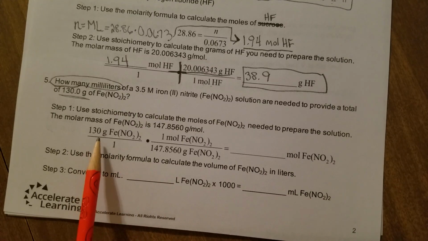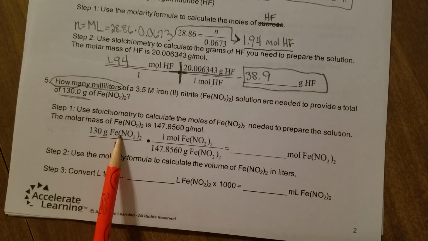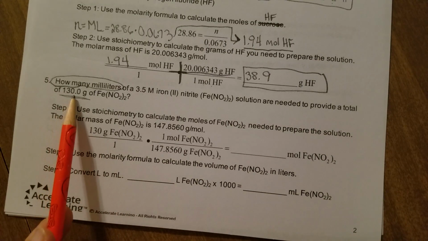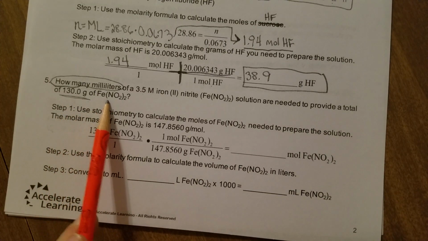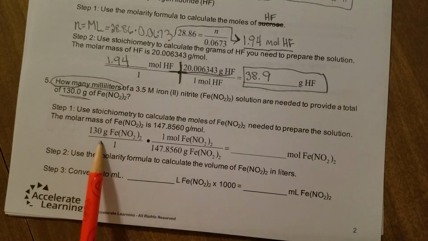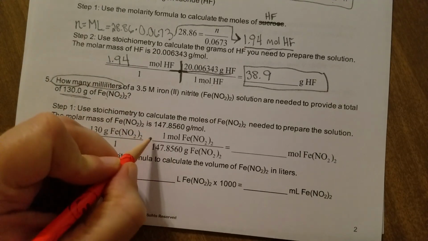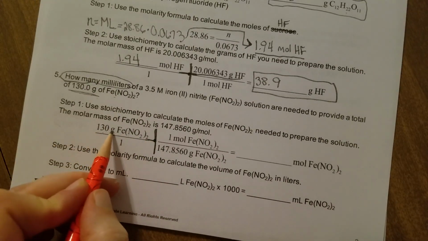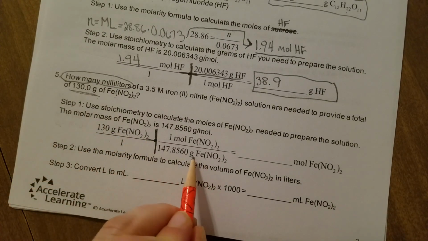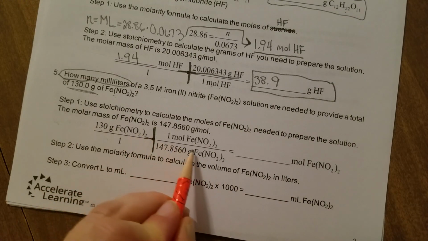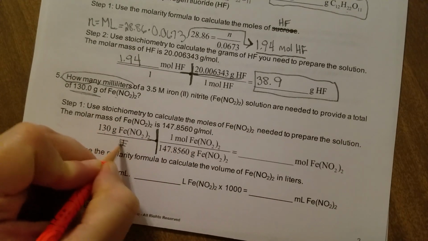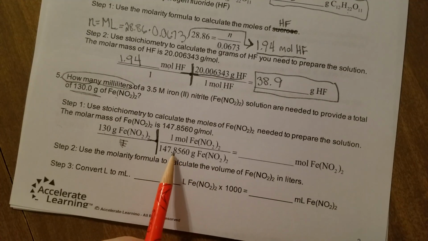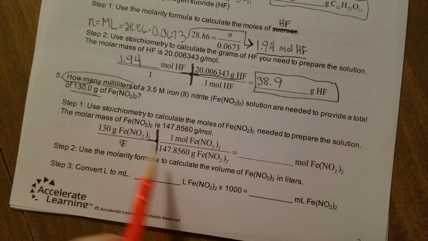All right, so we start with number, unit, and substance. We start off with the grams of iron 2 nitrate, so 130 grams of this substance. You draw your first wall, and you bring your unit and substance, grams FeNO2, down and over. We leave this box blank. You use molar mass to convert from grams to moles of the same substance.